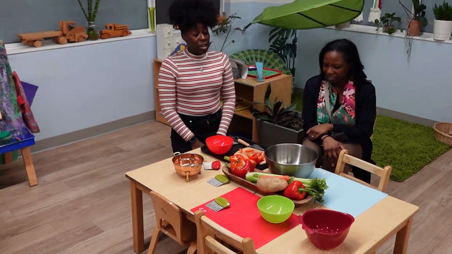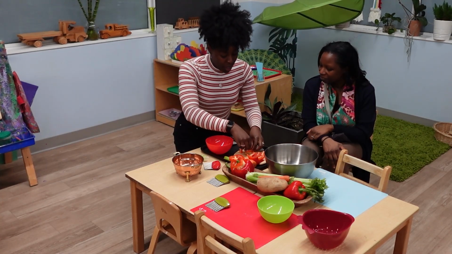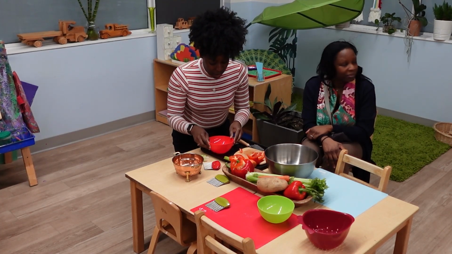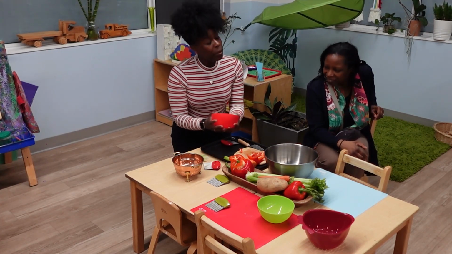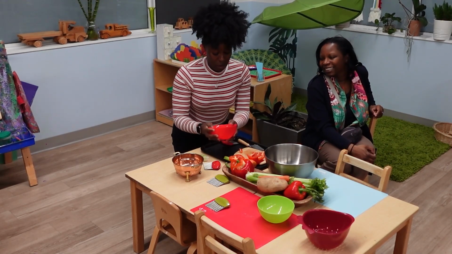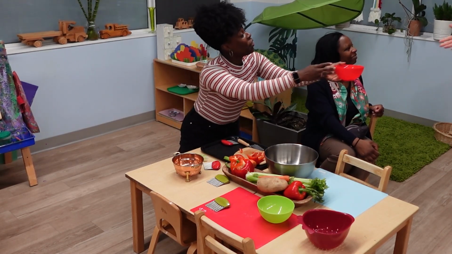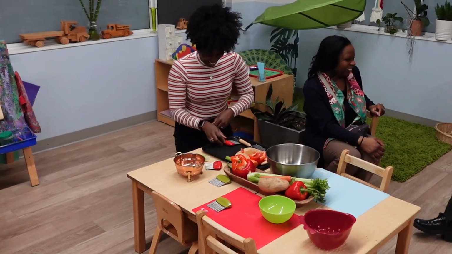But yeah, we have cut some things. We're gonna hand this off to Miss Olivia. Miss Olivia, I'm not sure how much soup you can make with this. Here you go. Soup for one.